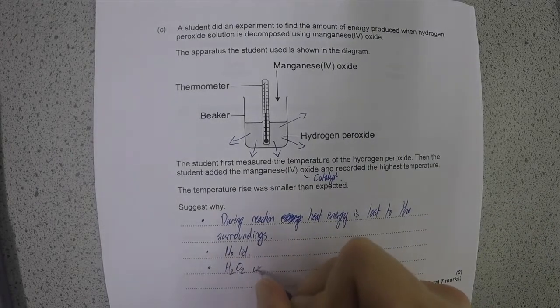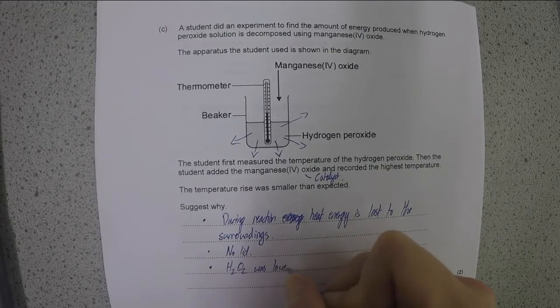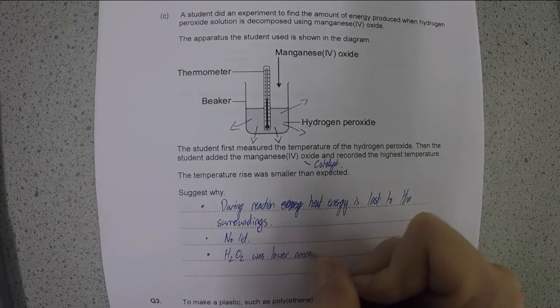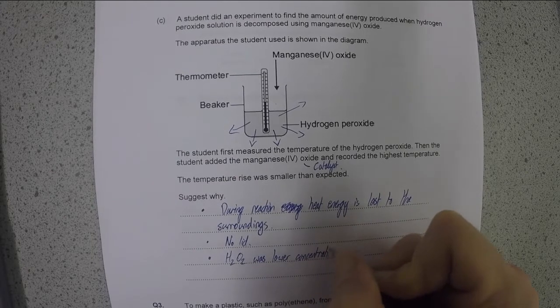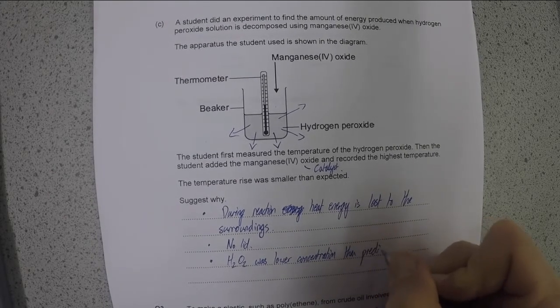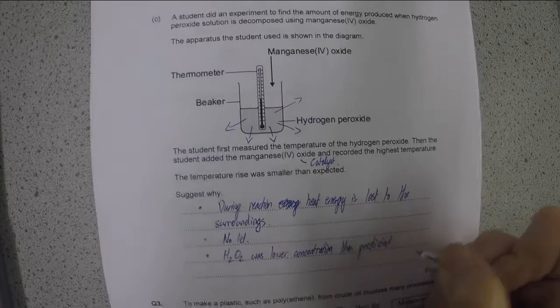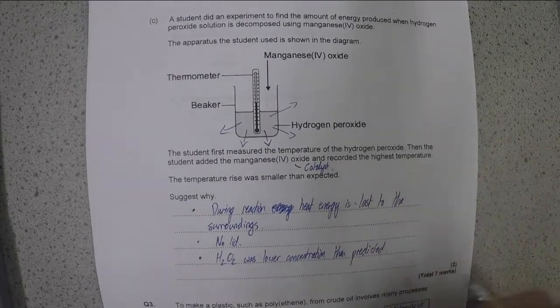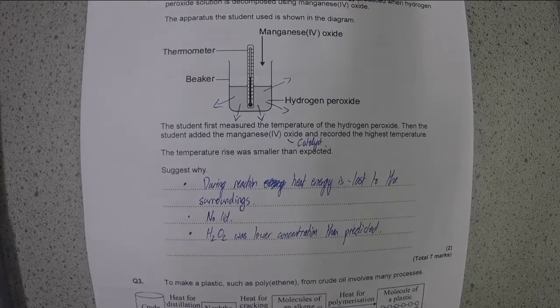H2O2 was lower concentration than predicted. Any of those three get us a mark, so we can get our 2 marks for that answer. And that's question 2.